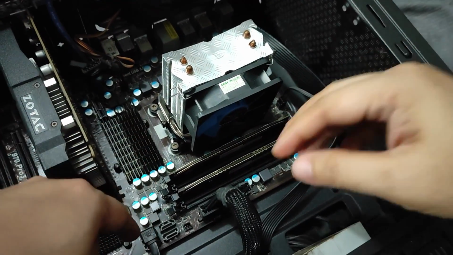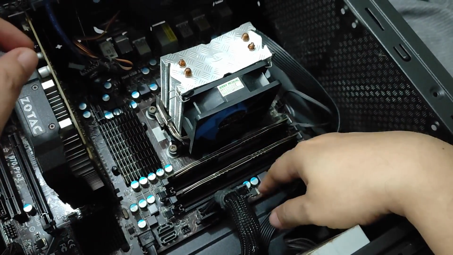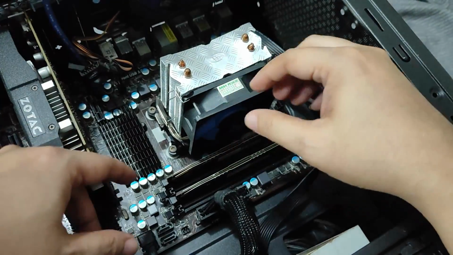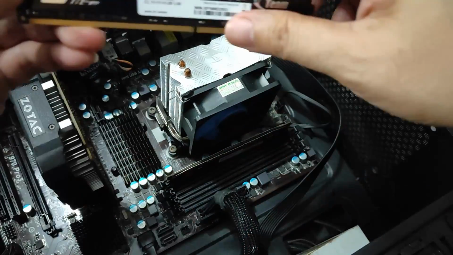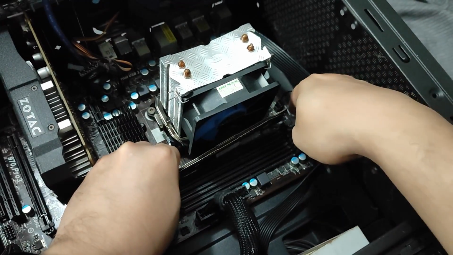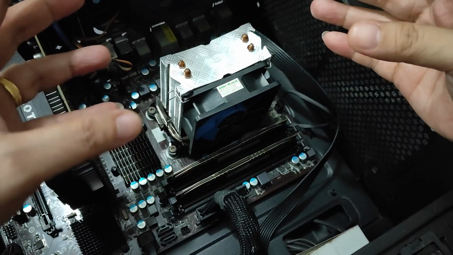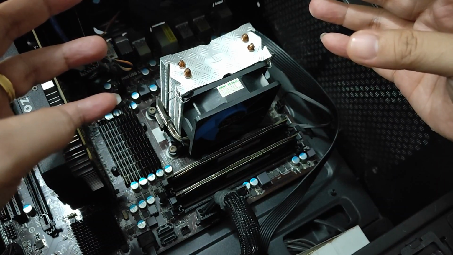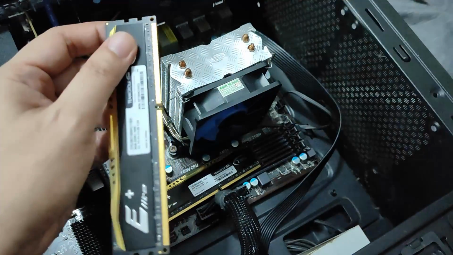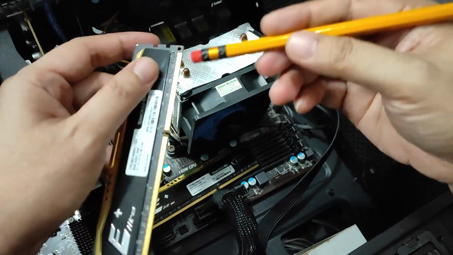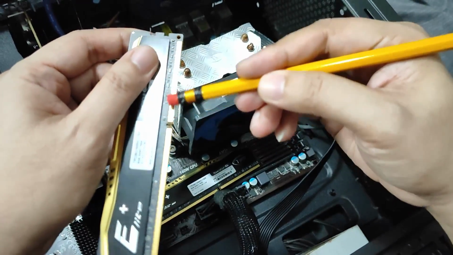First thing you can do is just try resetting your RAM. It just means you will take it out and put it back, and you can test your PC again to see if somehow it will solve the issue. But if the issue is still the same, you can proceed to try and clean the RAM. You can clean it using just a clean cloth or you can use an eraser.